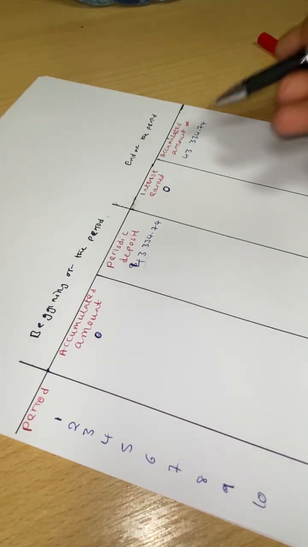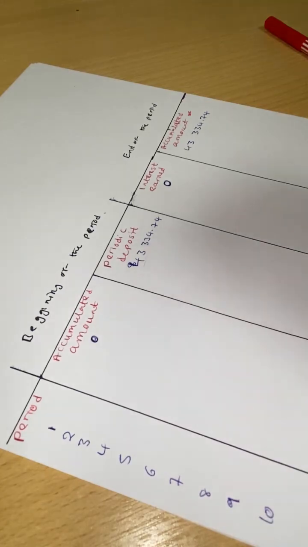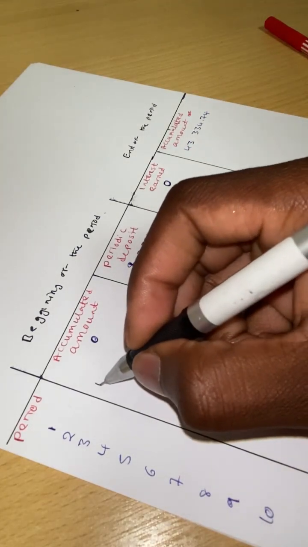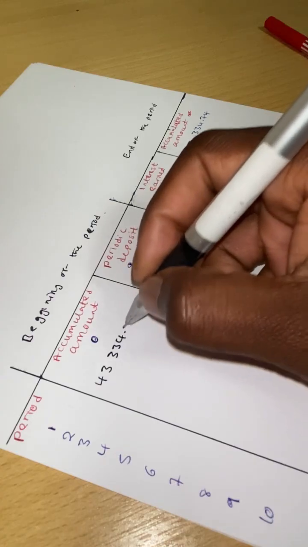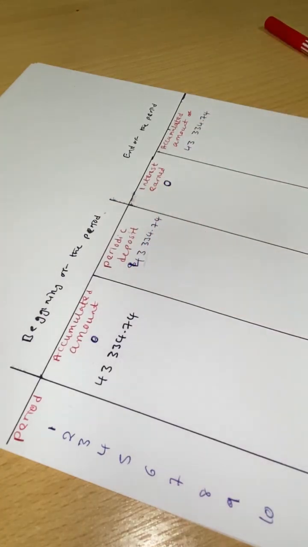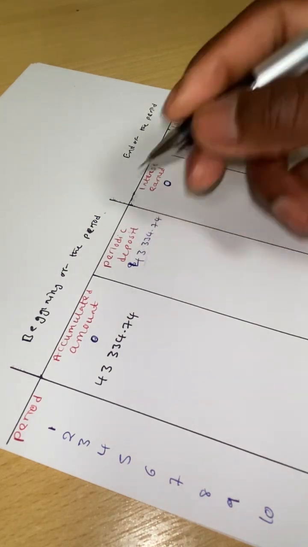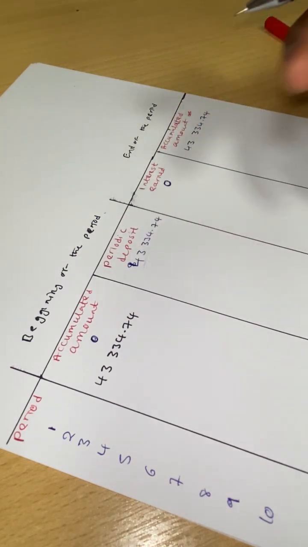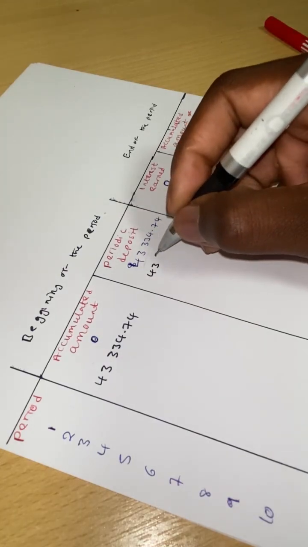Now when we go to period 2, at the beginning of period 2, we are going to have some money because of what we deposited from the previous period. So we have 43,334.74 at the beginning of period 2. Then the periodic deposit doesn't change because each month we'll be depositing the same 43,334.74 that we found. So even in month 2, we will deposit the same.